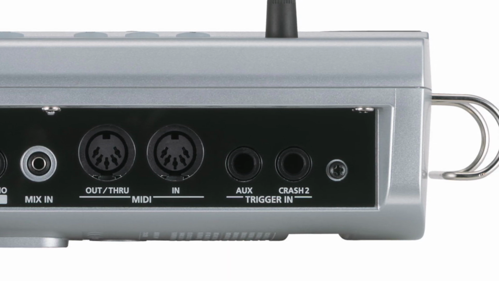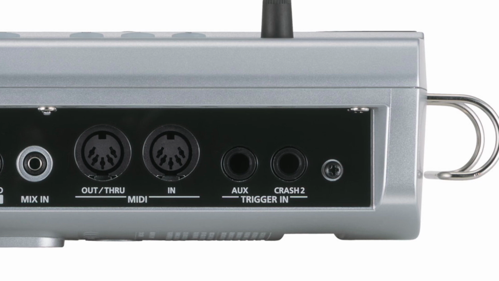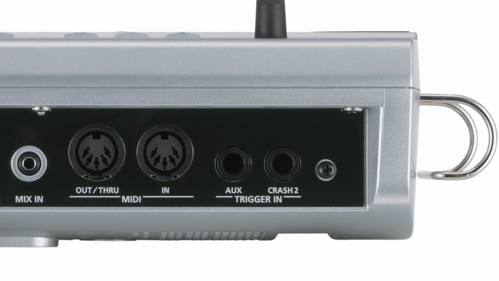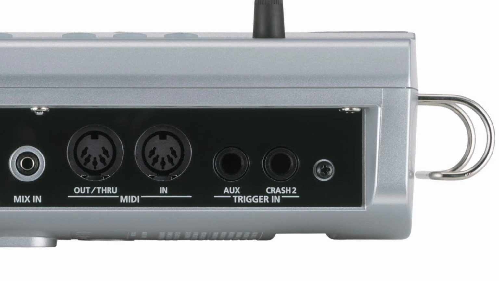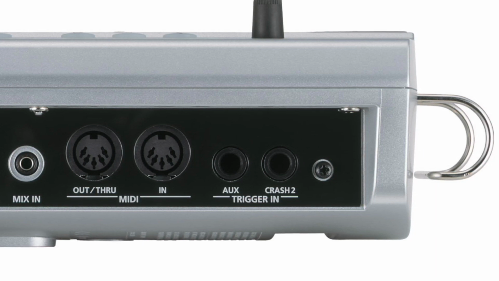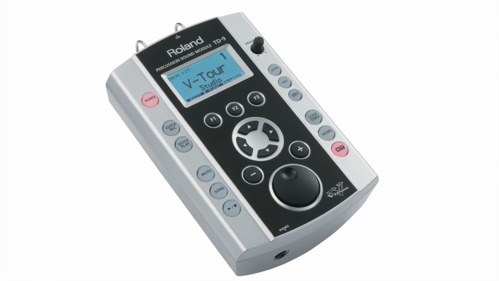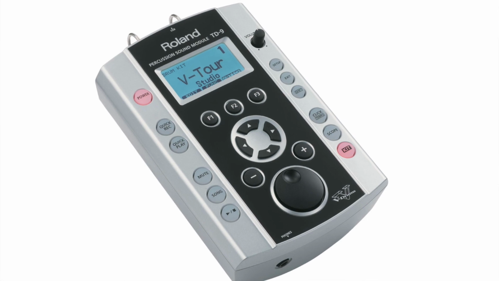The next two holes are 1/4-inch inputs for triggers. The one on the left is the auxiliary. The one on the right is crash number 2. You use these jacks to add more pads. That is a complete rundown of the TD-9 components on the top, rear panels, and the jack panel.